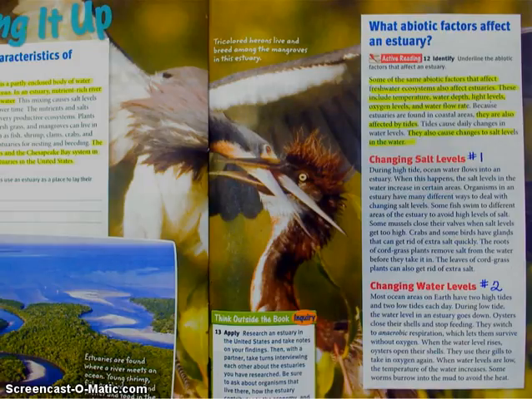So what are your big abiotic factors that are really in play in an estuary? That would be number 1, changing salt levels. That's the first red heading. And number 2, changing water levels, which is the second red heading.